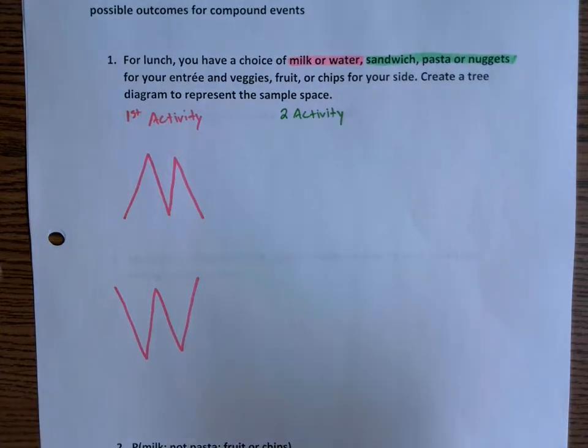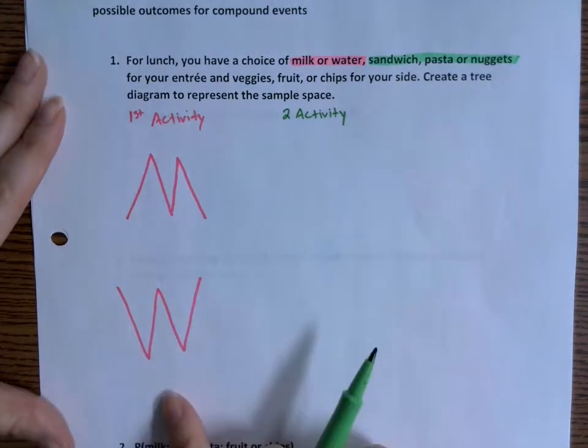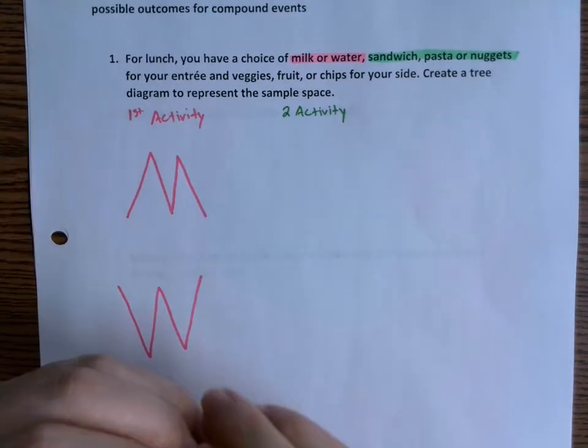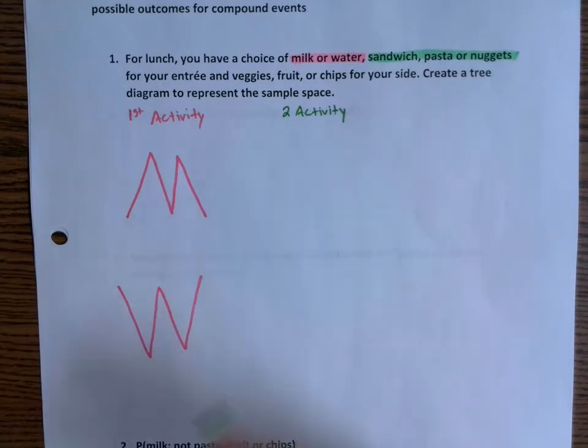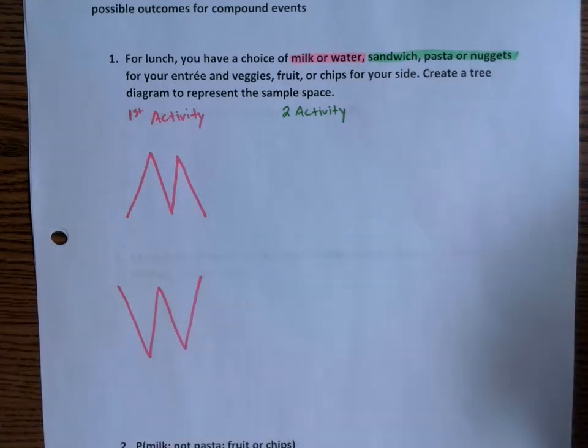It's building a tree. You start off, your first activity is the big trunk. Your second activity starts building branches. If you have a third activity, it starts building smaller branches or twigs, and so on and so forth. We try to not have any more than 3 activities for your example, but obviously you can have as many as the problem presents, okay?